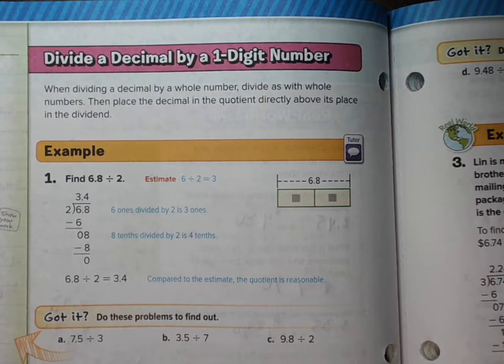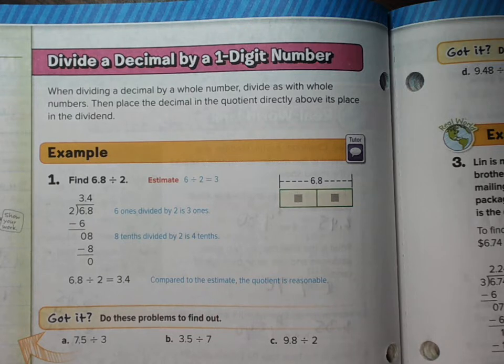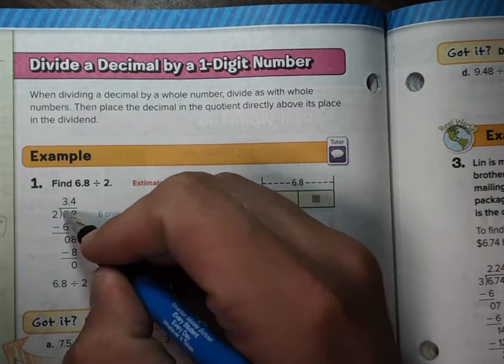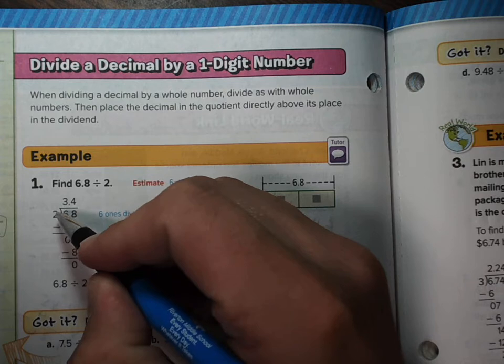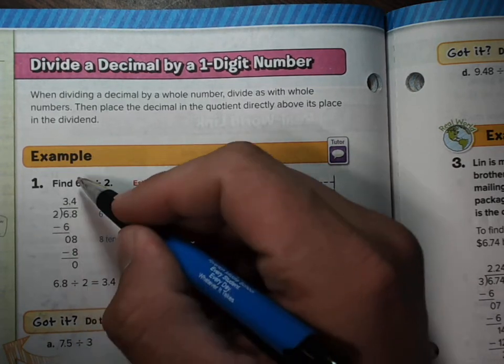So when dividing a decimal by a whole number, divide as with whole numbers. Okay, so basically what that means is that decimal has nothing to do with it. It goes just straight to your answer. What I mean by that, if you look at this, 6 8/10 divided by 2, 6.8 divided by 2. Okay, so the decimal goes straight to your answer. It has nothing to do with the division part at all.